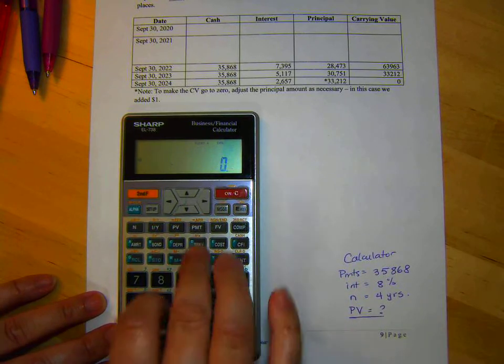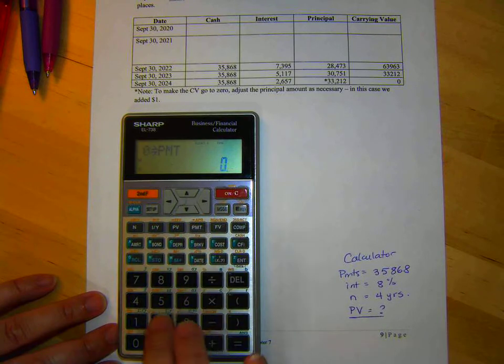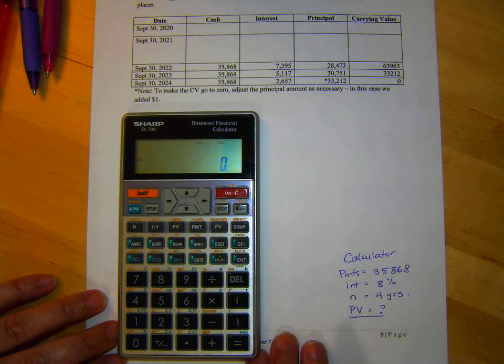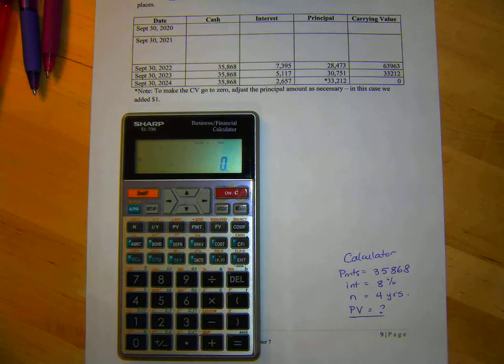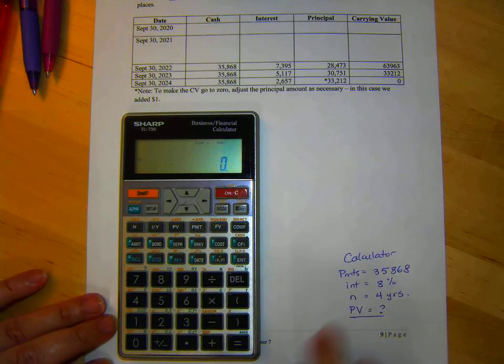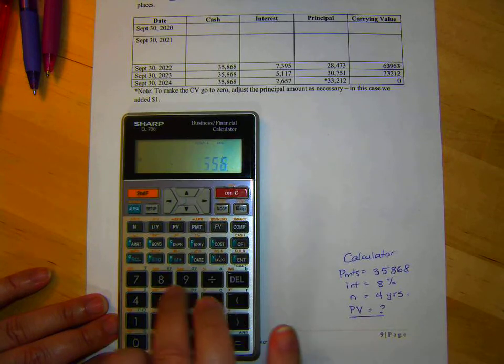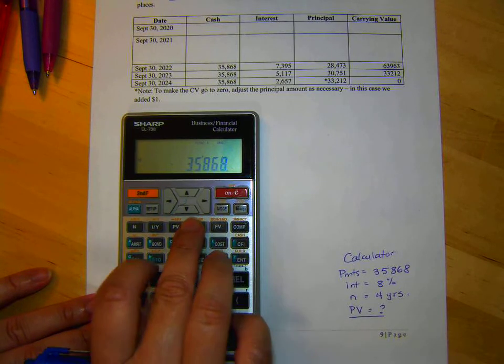Sometimes you press the button first, then you enter your number, depending what kind of calculator you have. And if you don't have one, use your phone and look up financial calculators. Okay, so payments are going to be 35868. Then you press payment.